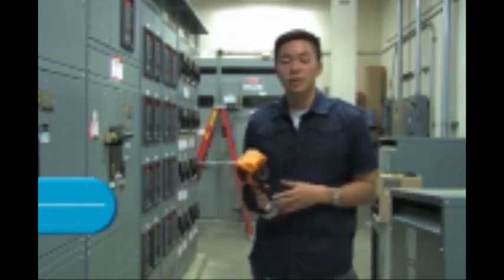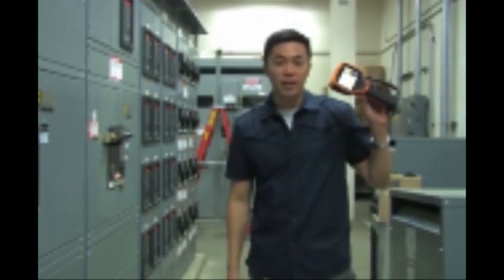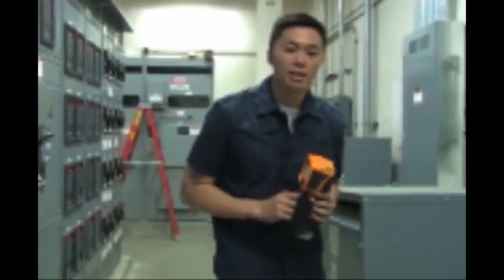Hi, my name is David, and we're in this electrical maintenance room to show you how to use a thermal imaging camera to do some electrical panel inspection. So I have here the Agilent 5855A thermal imaging camera, and we're going to go over here to an electrical panel and take a look at it.